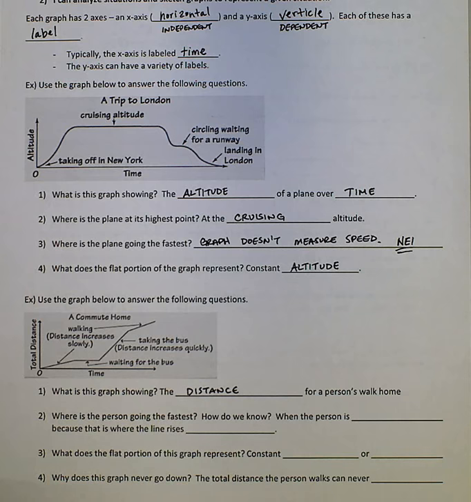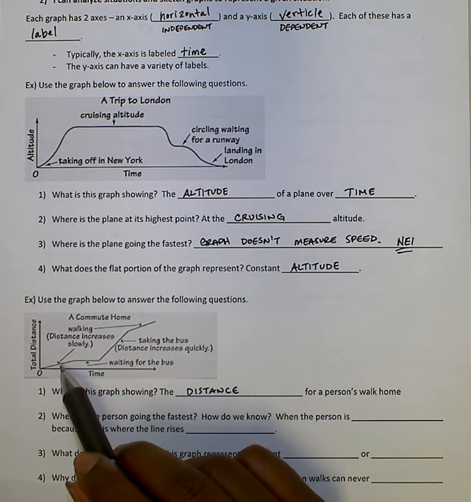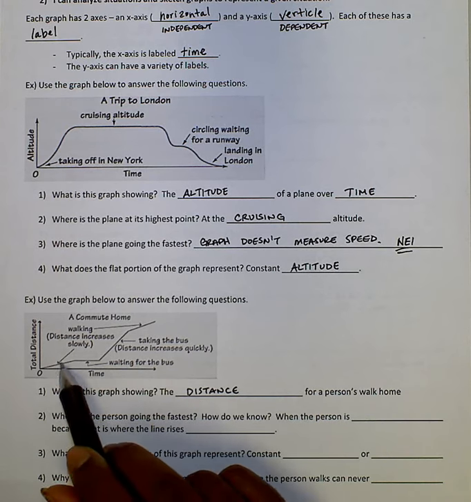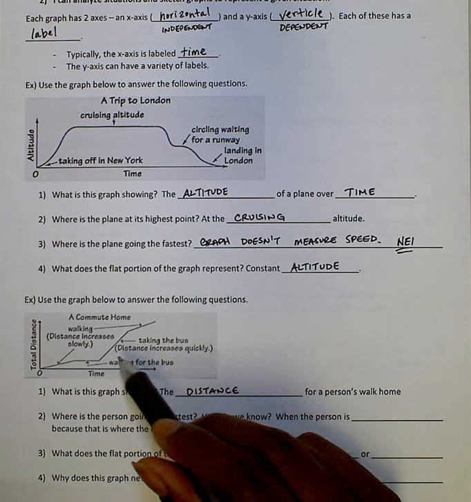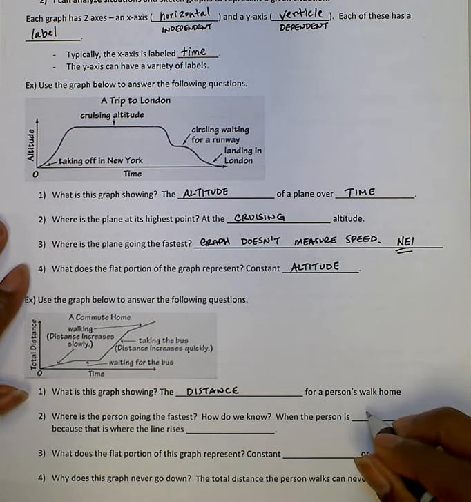Where is the person going the fastest? And how do we know? Now we can tell when the person's going the fastest, even though it's not really measuring speed, we're measuring distance. This is when the person is on the bus.